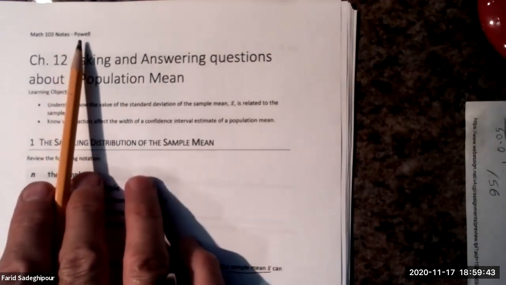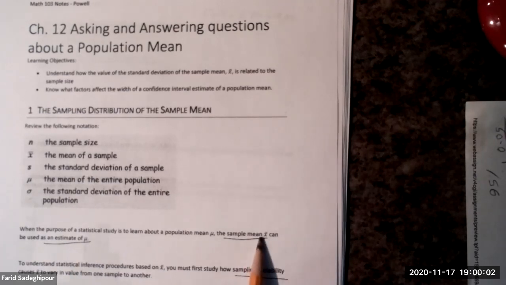Again, I took these notes from one of our professors, Powell. When the purpose of a statistical study is to learn about the population mean, the sample mean, x bar, can be used as an estimate for the mean. So if you want to calculate the population mean, you could take the sample mean and then we use some formula to get a result for the mean of the population.